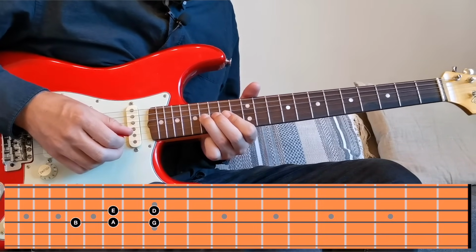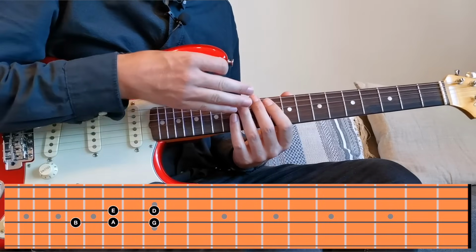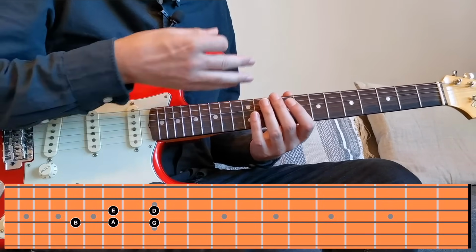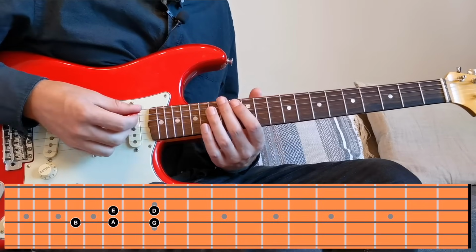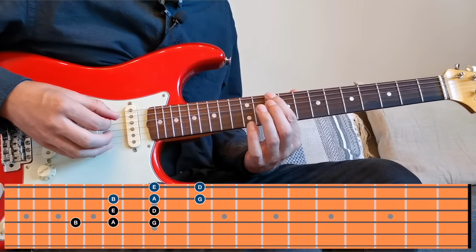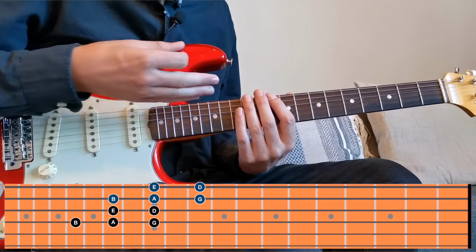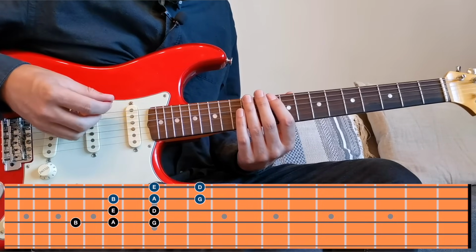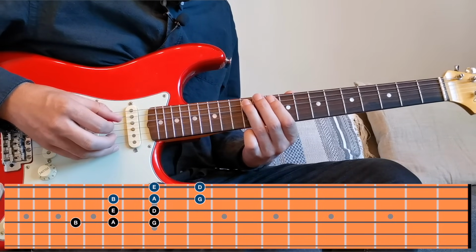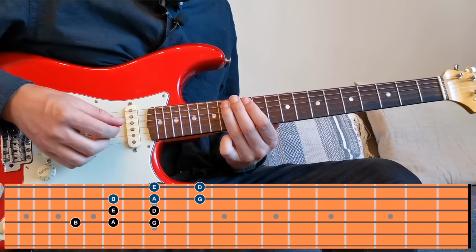Now, this little shape allows us to move it into lots of other places on the neck and play exactly the same licks in all different positions. So if we come down to the low E string, we can start here on this D at the 10th fret. This guitar sounds terrible on the low E string for some reason, by the way, but just ignore that. So D, E, G, A, B. See, it's that exact same shape.